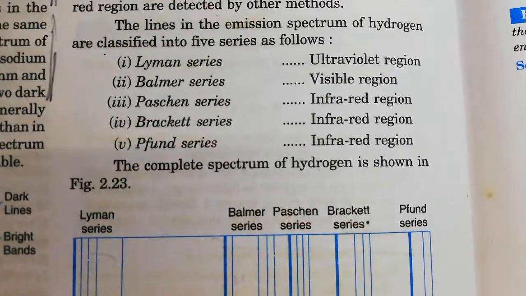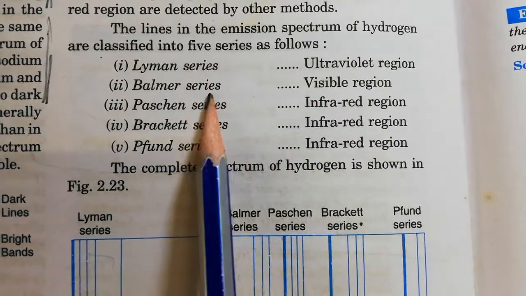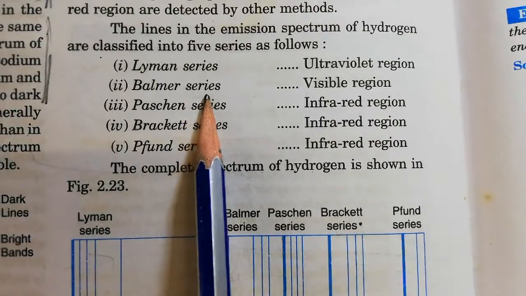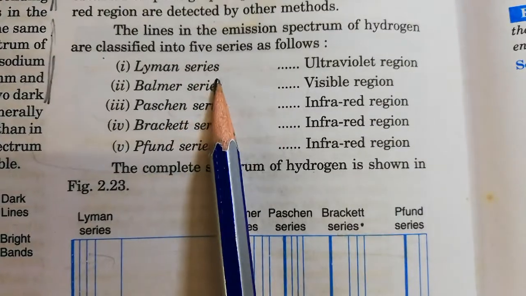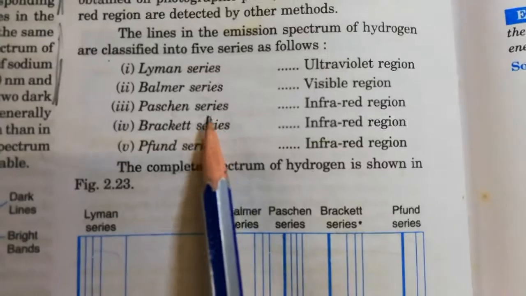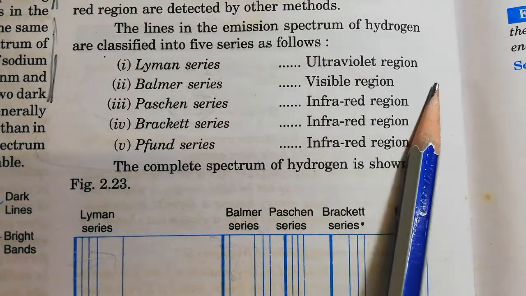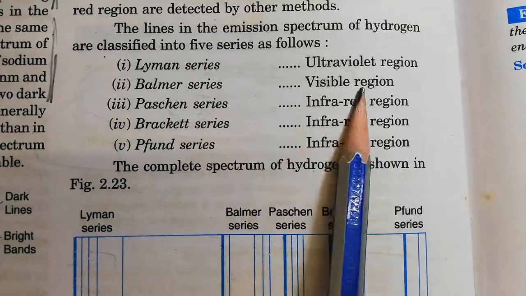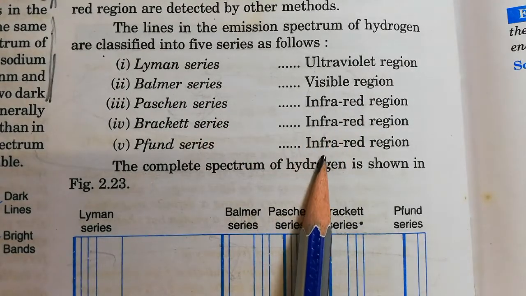Just look at the chart here. That is the emission spectrum of hydrogen, and the 5 series are there: Lyman, Balmer, Paschen, Brackett and Pfund. The Lyman series lies in the UV region, the Balmer series is the only one in the visible region, and the rest are in the infrared region.